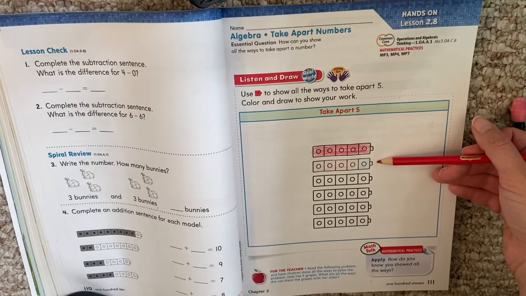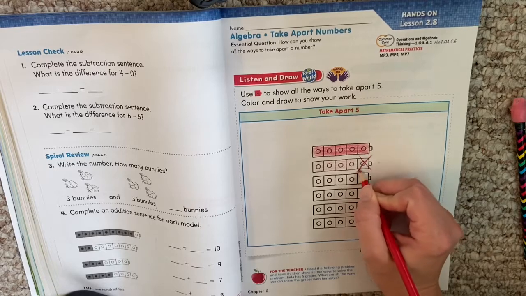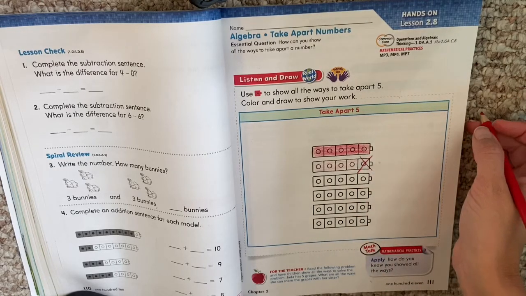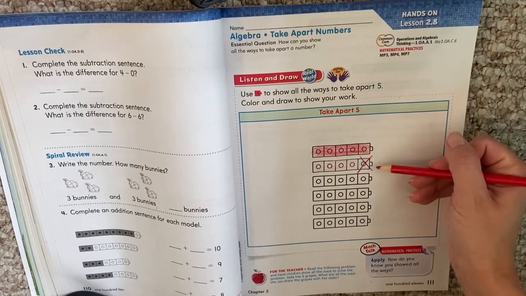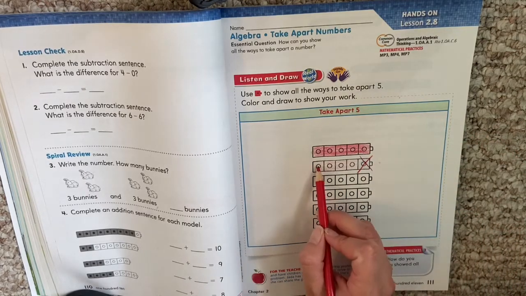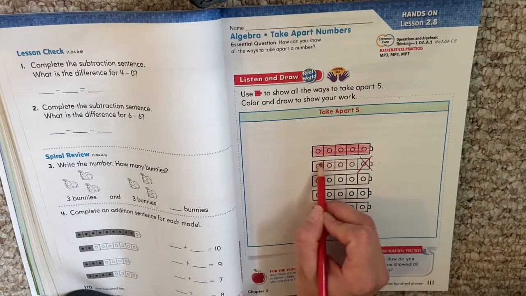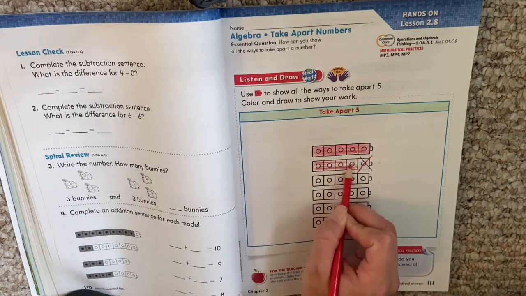She has 5 grapes. How many could she give to her sister now? Let's go back. Let's go slowly. What if she gives only a little bit? What if she only gives 1? Can we cross 1 off? What if she gives 1 to her sister? First she gives 0. Now she gives 1. How many are left? Count those that are left. 4. So she has 4 left. So we'll color in these 4.